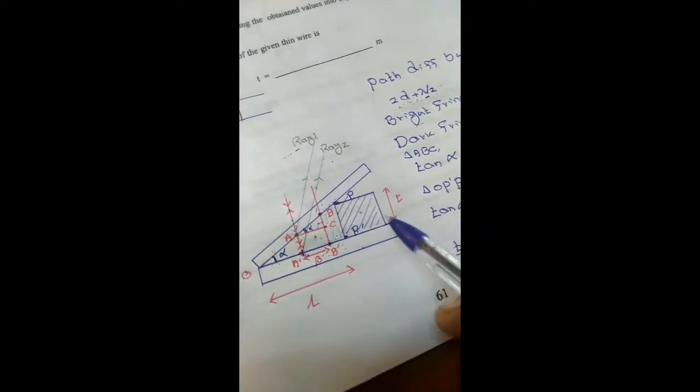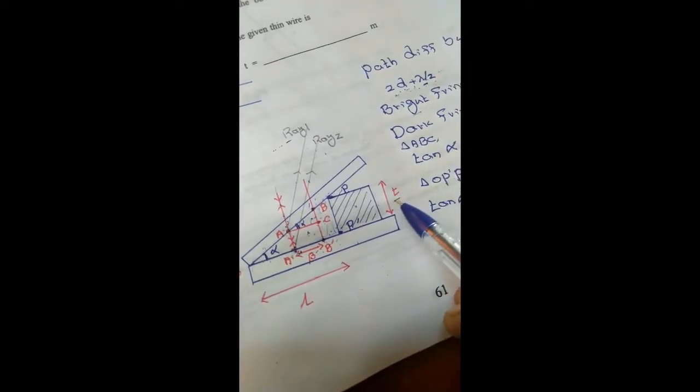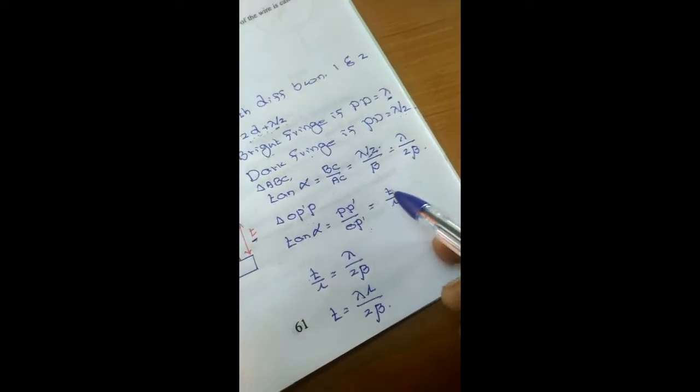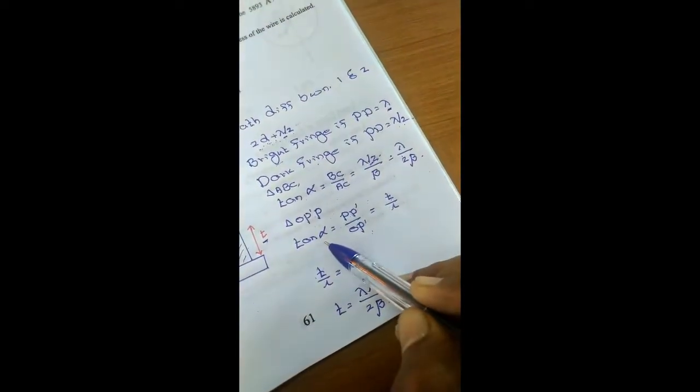So let T be the thickness of this object. This thickness we need to find out using this experiment. So we have PP dash is T and OP dash is L. So this becomes tan alpha is equal to PP dash by OP dash. That becomes T by L. So we can equate these two things because this represents tan alpha, this equation also represents tan alpha.